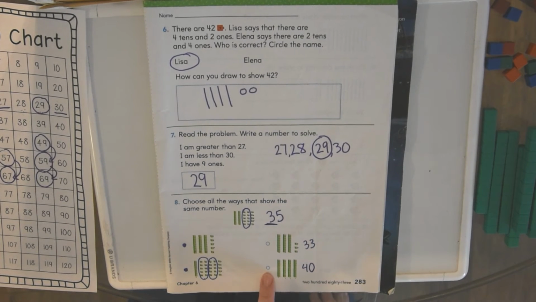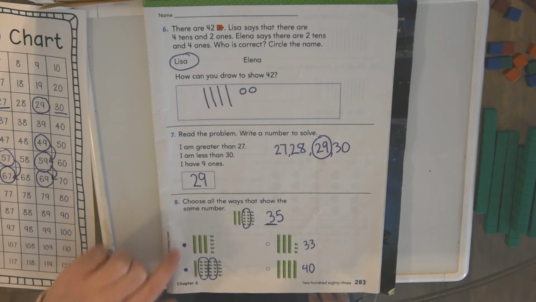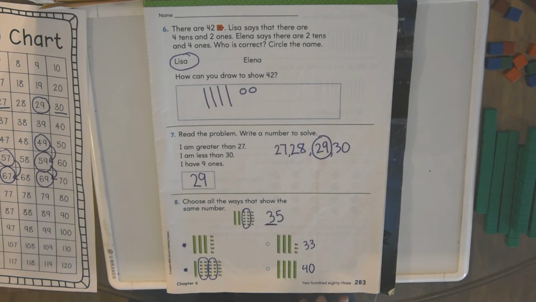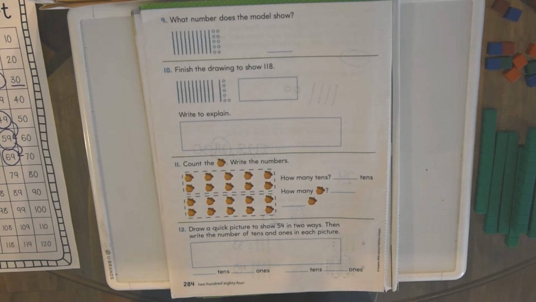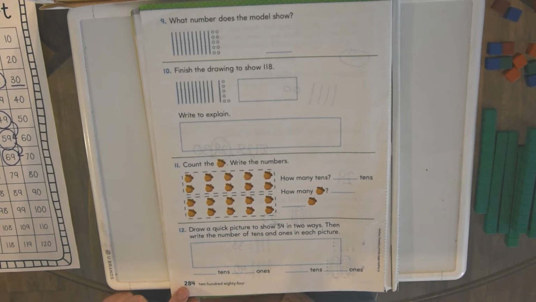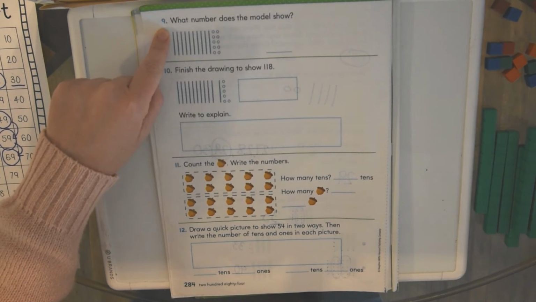So this is not a match. Okay, so for number 8, you should have these two as the matches for the first picture. Okay, now we are going to complete the review by answering the problems on page 284, starting on number 9.